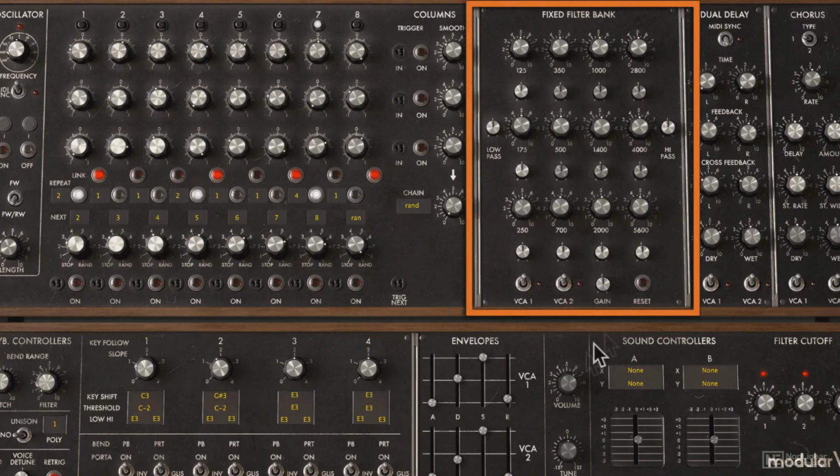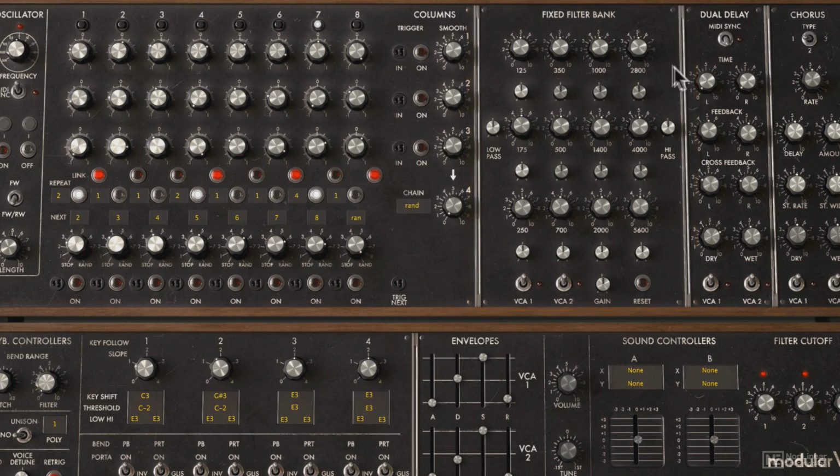So now let's take a look at the fixed filter bank. So unlike the filters we've looked at previously, nothing can be modulated on this fixed filter bank. That's why it's called fixed filter bank. So you get 12 different frequency bands, each set to a specific frequency range starting from 125 and going all the way up to 5600 Hz. It's actually quite easy to use this. You do not need to patch anything. You can just engage any of these two switches and the filter will be introduced into either of the two VCAs. There's an overall gain control and a reset switch to reset all the parameters back to default.